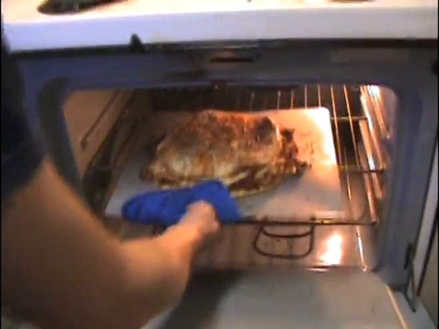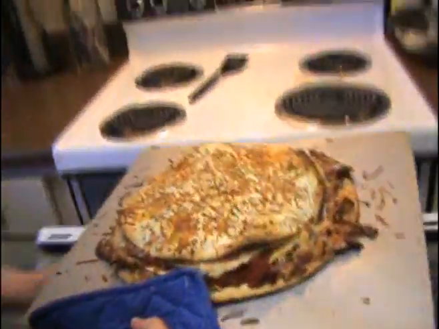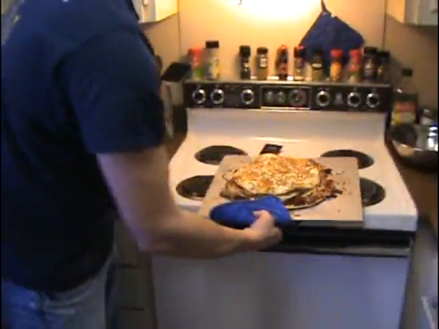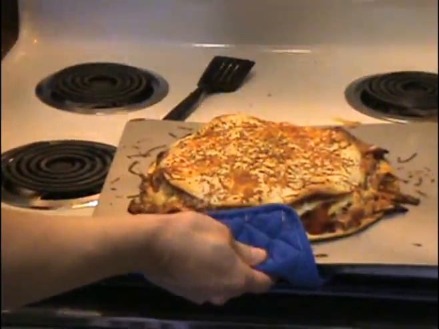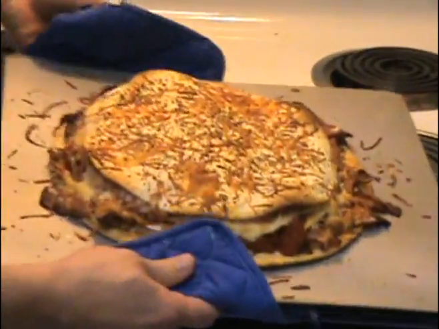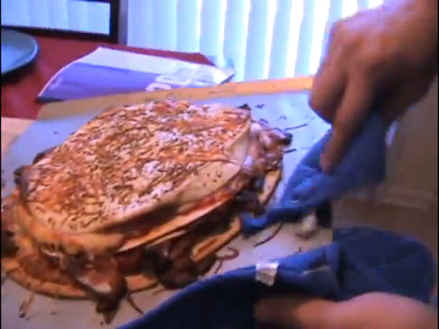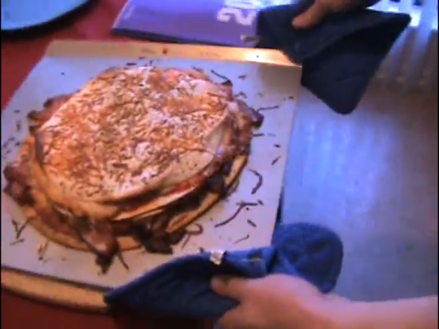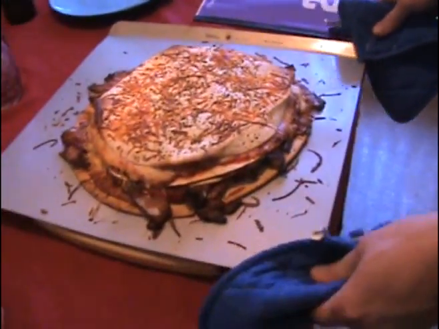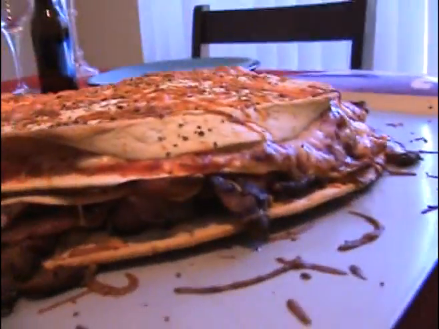All right, looks like our pizza's done. Oh, look at that baby right there. Wow. Oh man, that's going to be awesome. Let's get that on the table there. Yeah, let's do it. You want to slide that on there? Now we're just going to leave it just like that. Yeah, we'll slide it on there. All right. Really good close up right there.